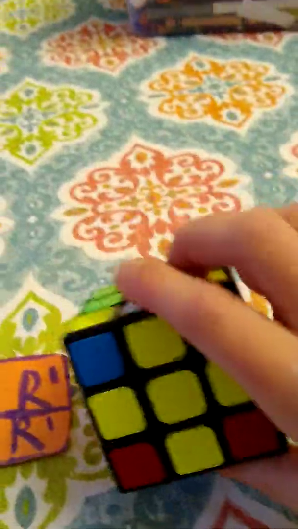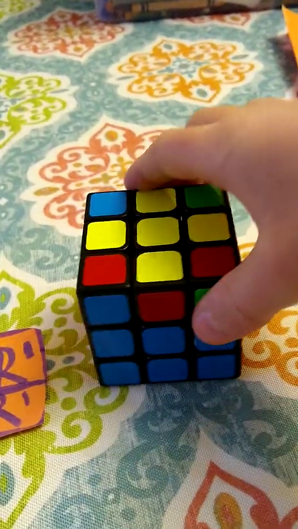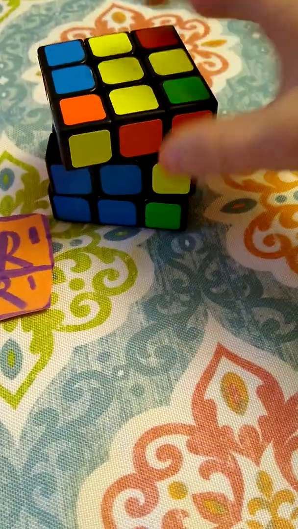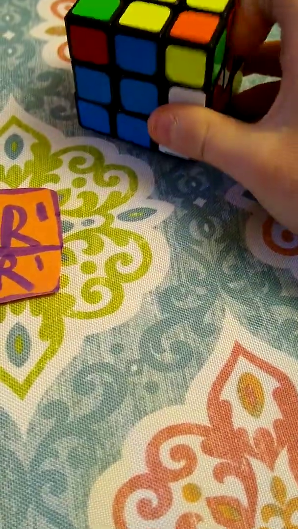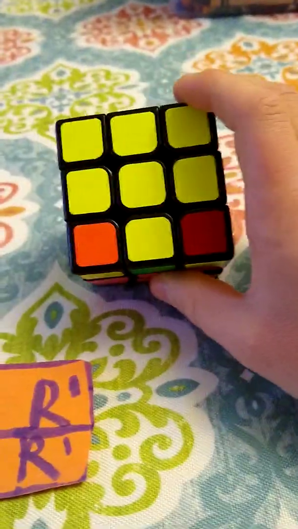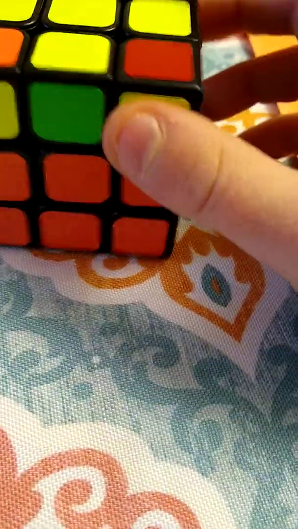So put these two in back, left, right, and then R, U, R prime, U, R, U2, R prime. So once again, that's R, U, R prime, U, R, U2, R prime. Then you'll get the case you want. Next is this case. I did not flip the corners. Do not flip around the corners.